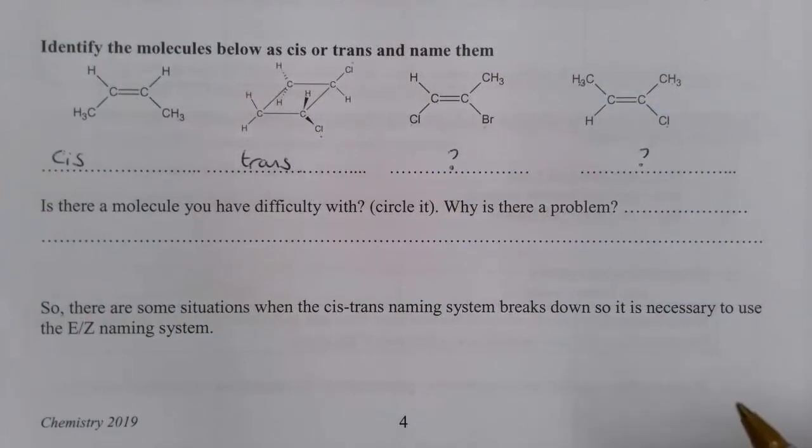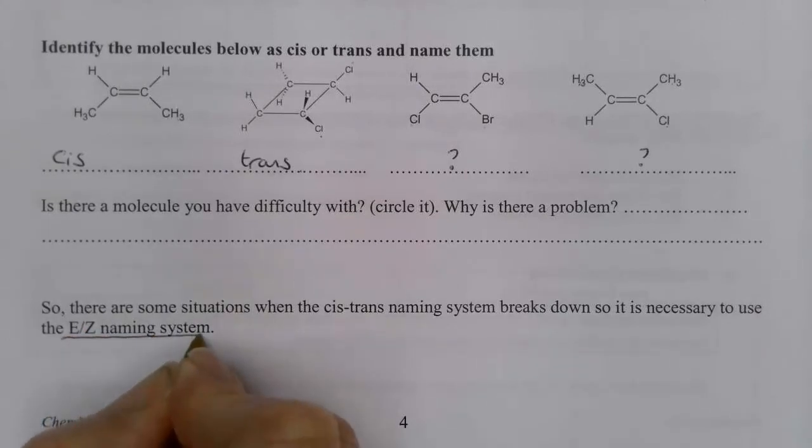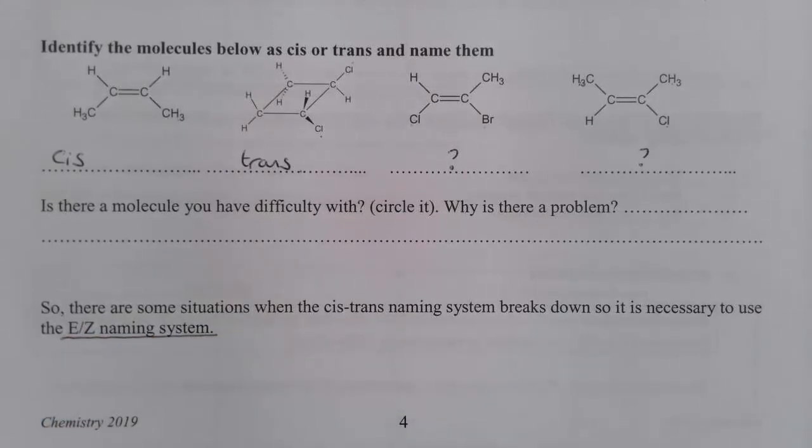So in this case, we need to use the new naming system, which is called EZ, and that's the one we generally nowadays use in chemistry to decide whether or not we have the different types of isomers. And all the molecules you'll be naming from here on, we're going to use the EZ naming system. So that finishes this first video, just introducing the alkenes, looking at isomers, and starting to look at geometric isomers. In the next video, we're going to go on and look at the EZ naming system.